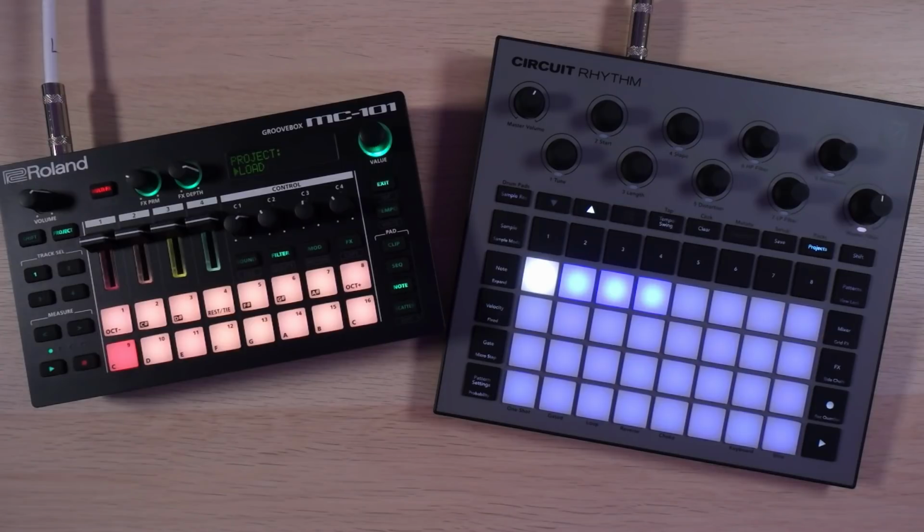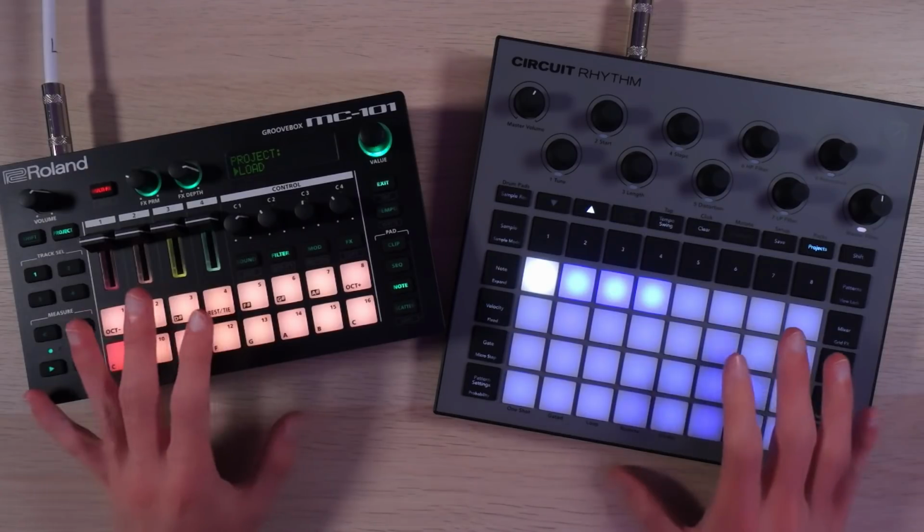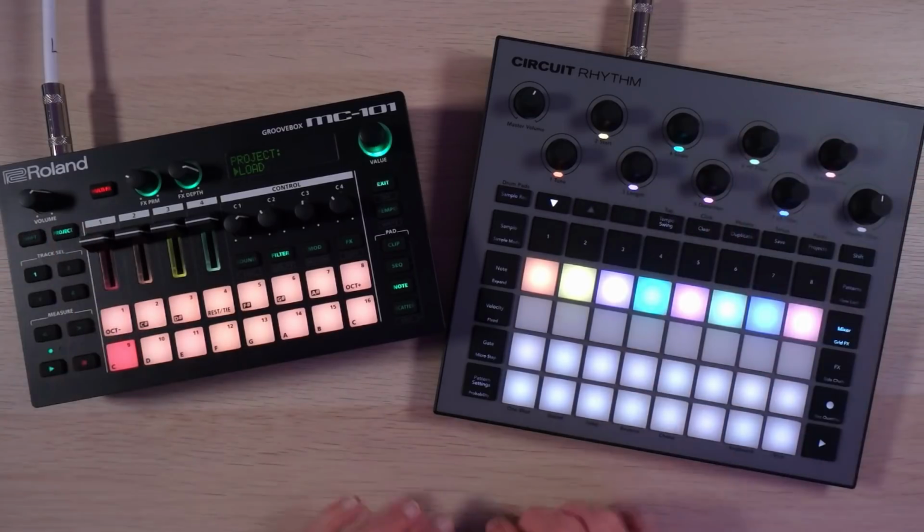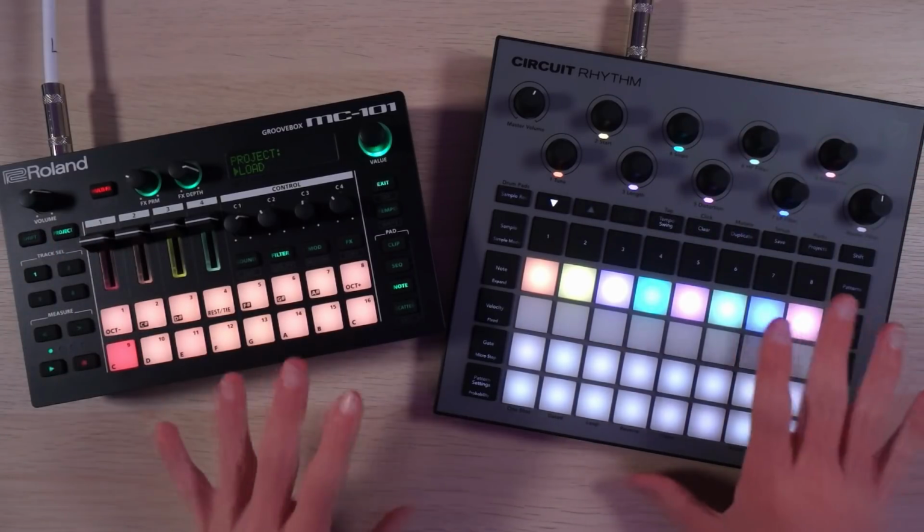But let's say that you want to do stuff in the studio with one of these devices rather than explicitly live performance. The Circuit Rhythm has its stereo outputs, and it has sidechain on each individual track. And of course, both these devices have their built-in mixing functionalities, so you can dial a mix in pretty well on both devices.